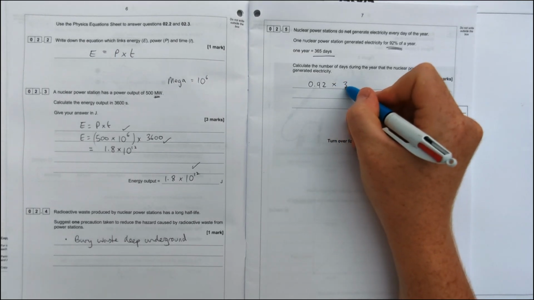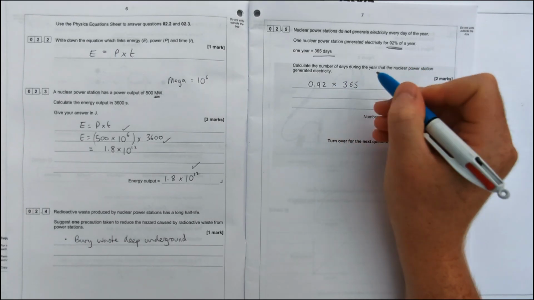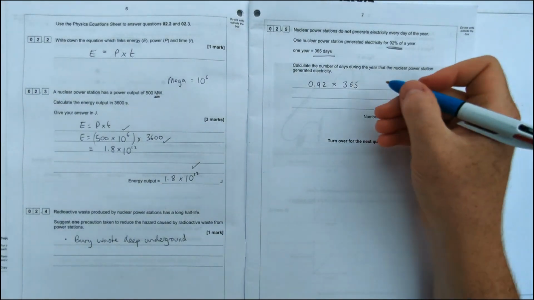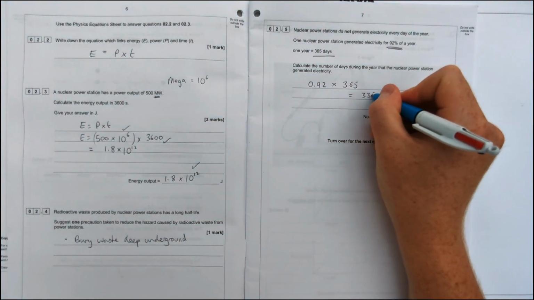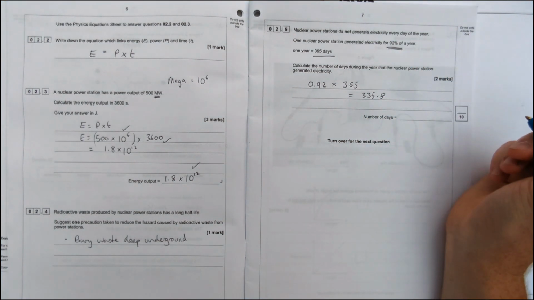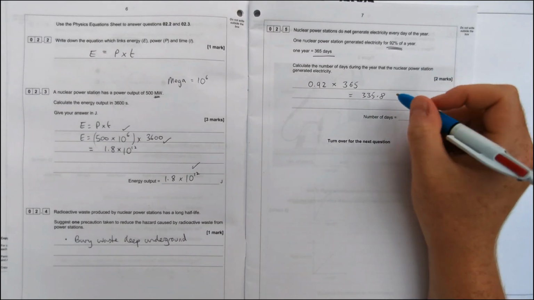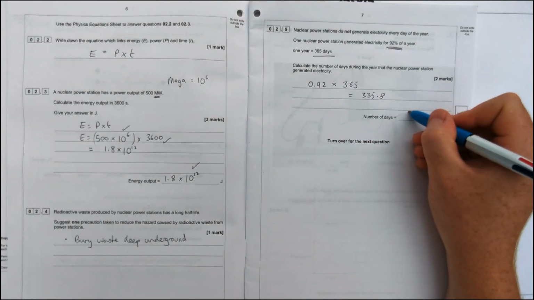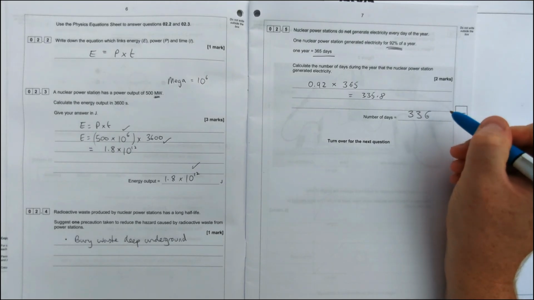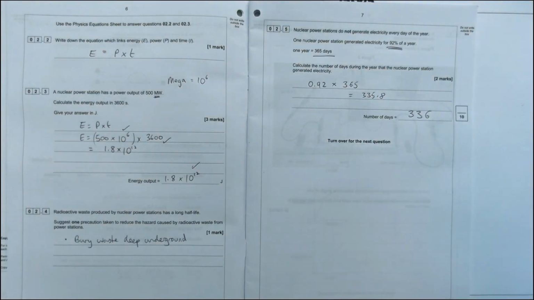So 92% of that is 0.92 times by 365. And if we stick that into a calculator, it gives us 335.8. You can actually either round up or down here. It doesn't say complete day, so I'd probably round up. But 335 is also fine, as well as 336.